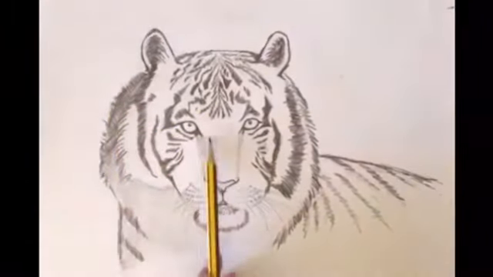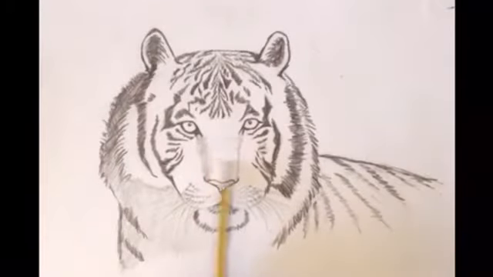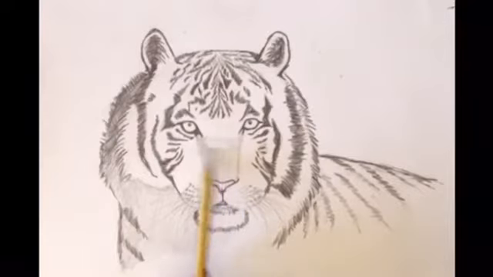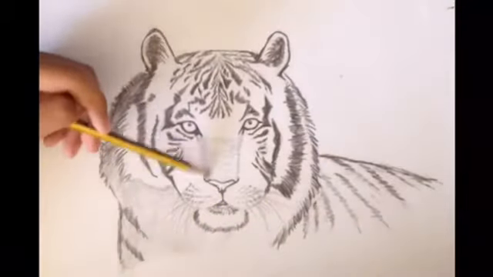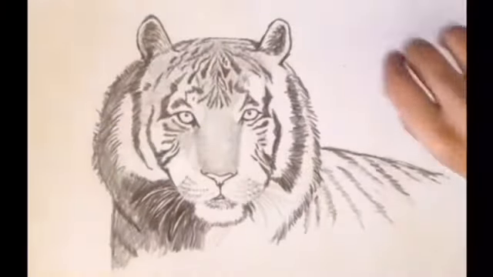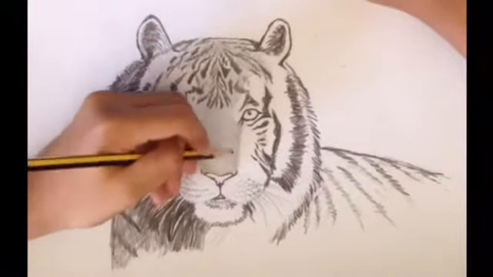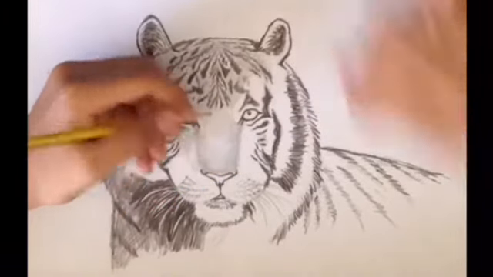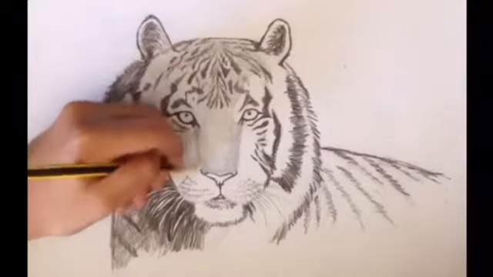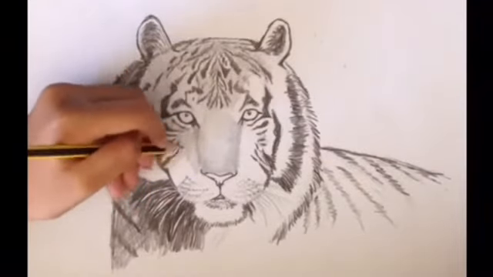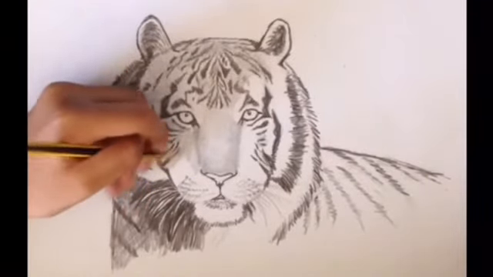I'll just take a quick break and come back with you. Now my tiger is ready. Not ready exactly, but almost ready. I just need to do the detailing, and in this break I smudged all the nose area.